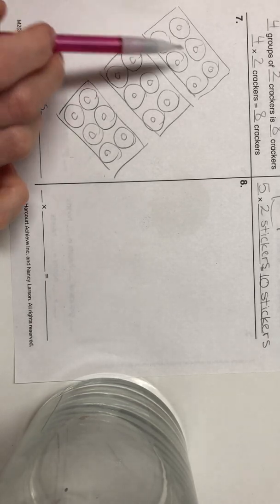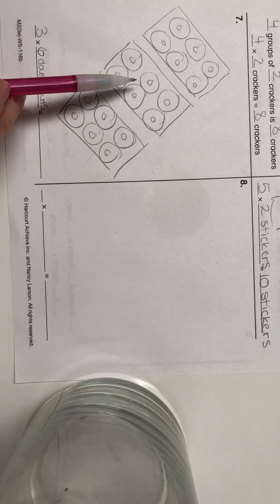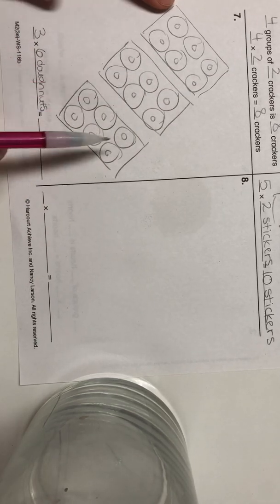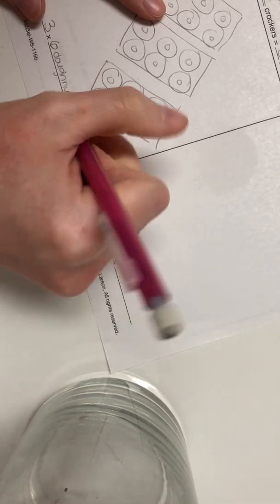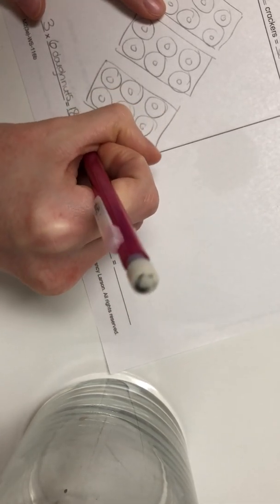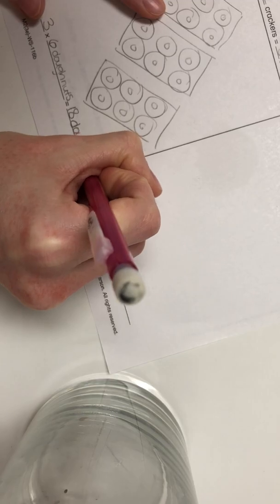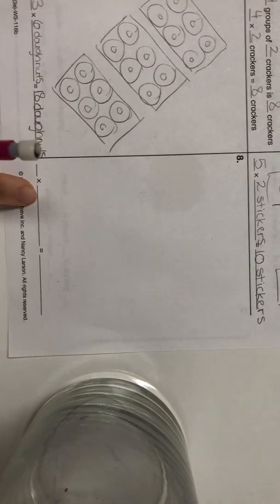So 6, 12, 18. So we would have 18 donuts in total.